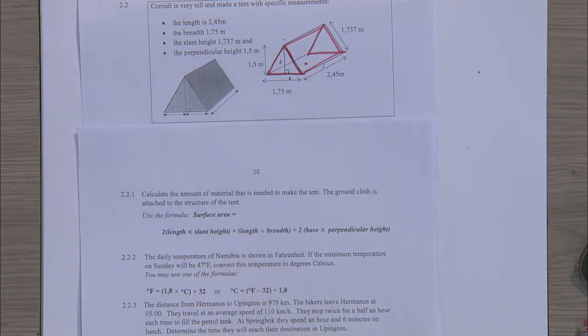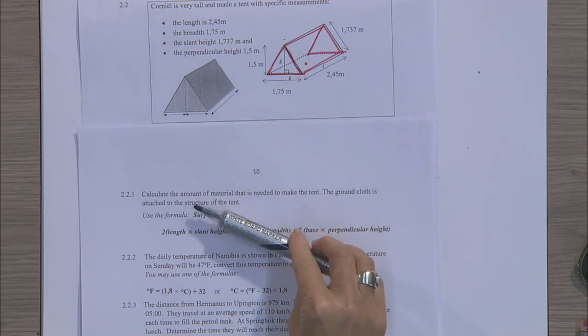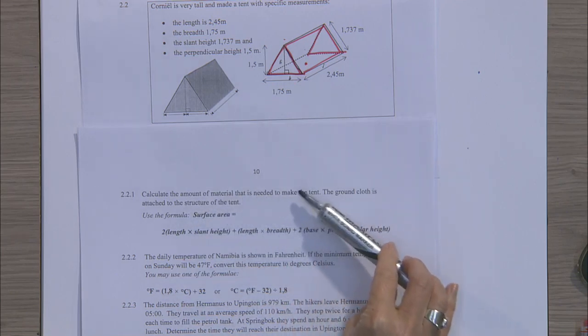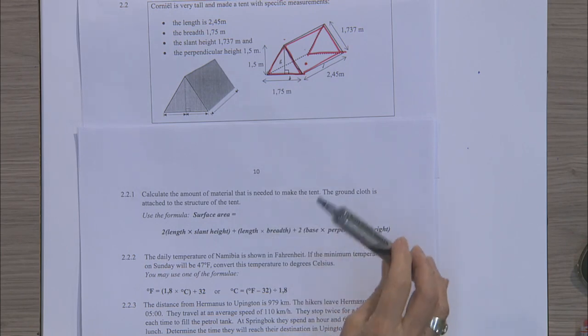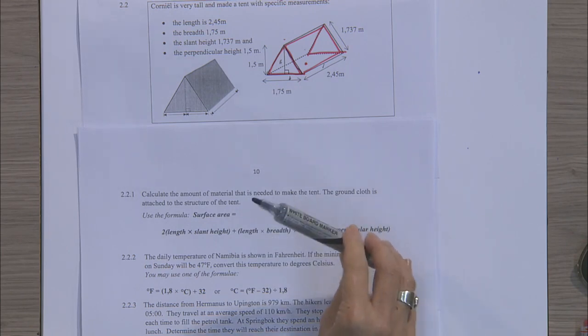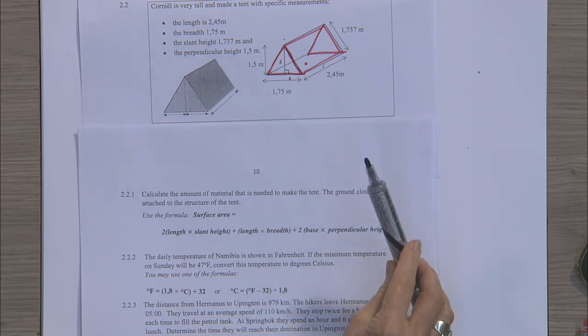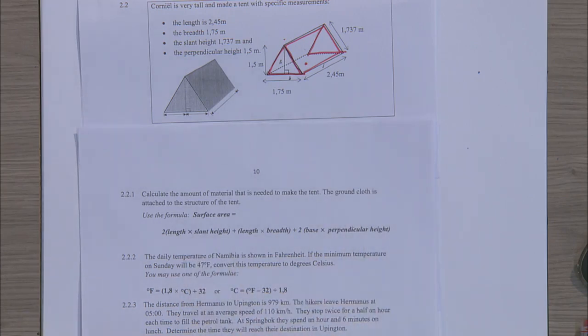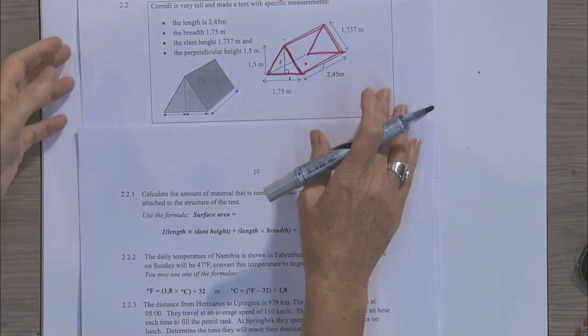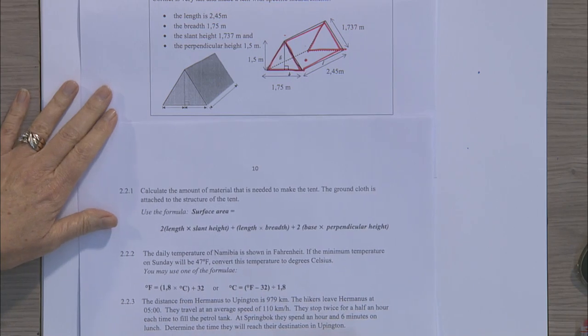So the question, let's go back. They say calculate the material that is needed to make the tent. In other words, we need to work out the total surface area of all 5 surfaces. So a formula was provided to work out the surface area.